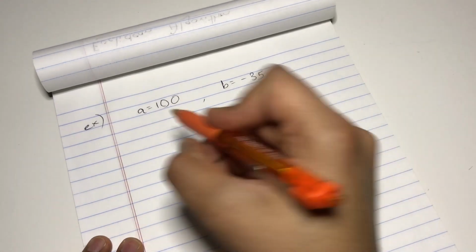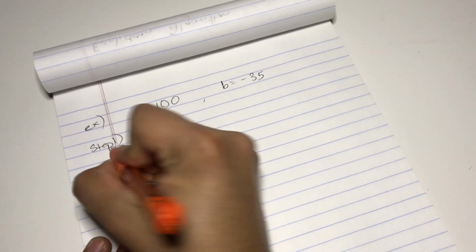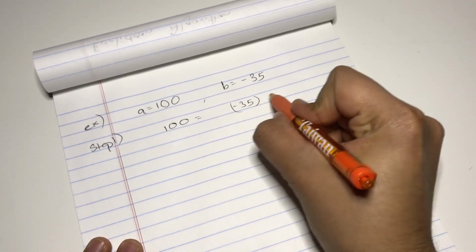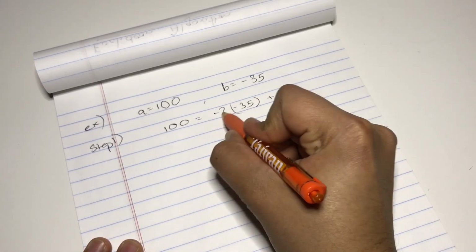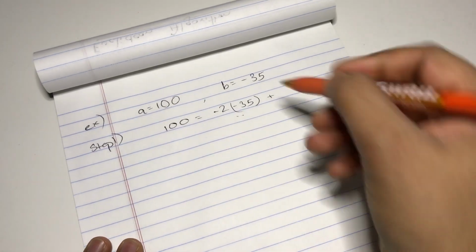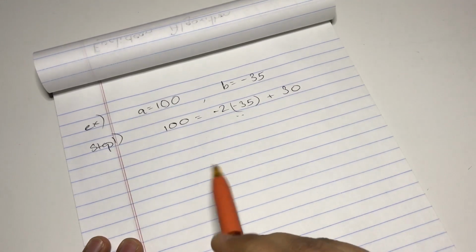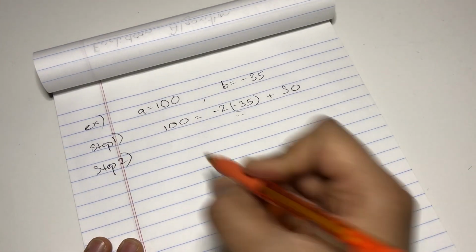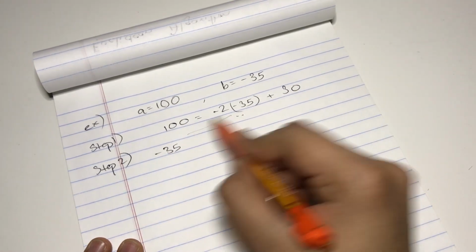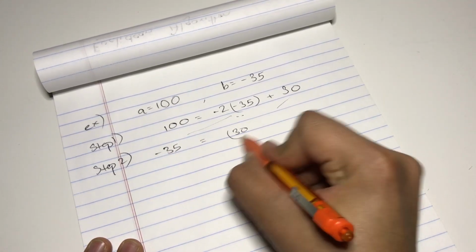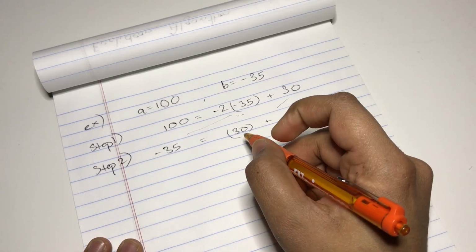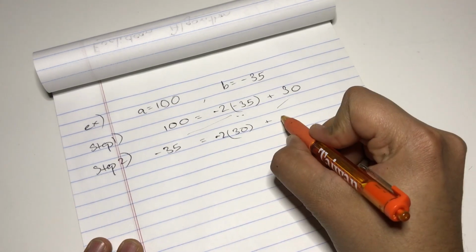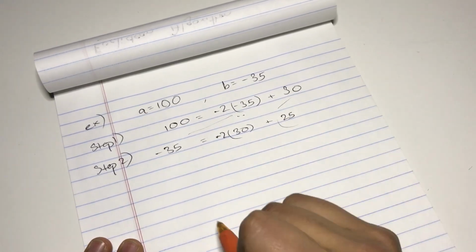So step 1 would be to create an equation such that 100 equals something times negative 35 plus a remainder. If you do negative 2 times negative 35, that's 70, plus 30. So this equation is correct. Then we get step 2. We get now negative 35, like I said, this comes over here, equals something times 30 plus a remainder. So let's have negative 2 times 30, or negative 60, plus 25. You always want to make the remainder a positive number.